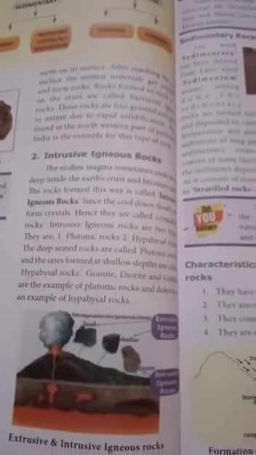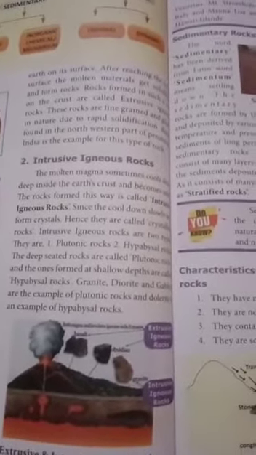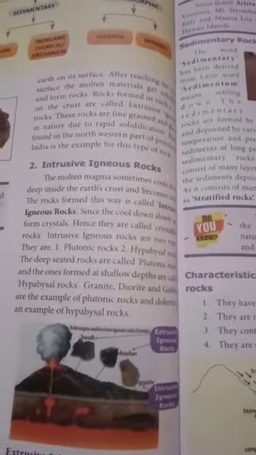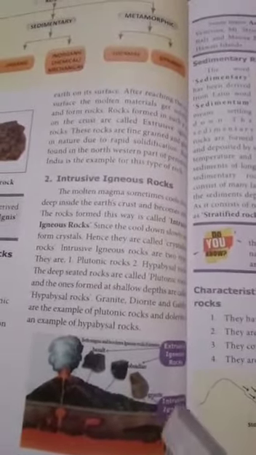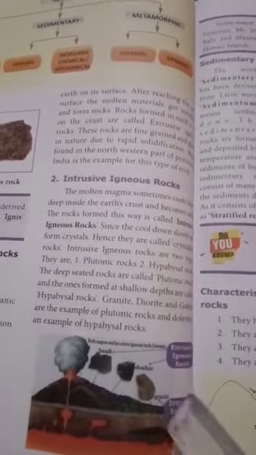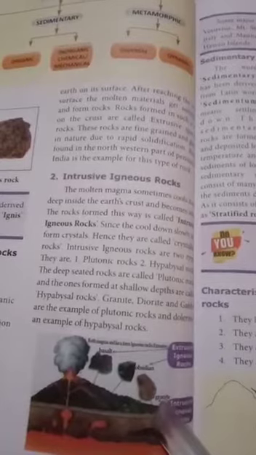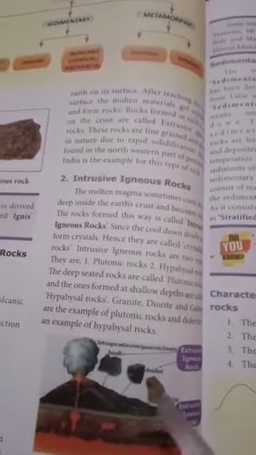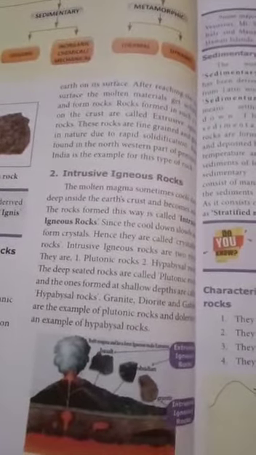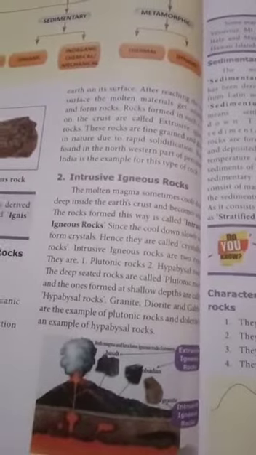Intrusive igneous rocks are also classified into two types: plutonic rocks and hypabyssal rocks. Very deep like this, lava that forms rock deep in the earth, we call plutonic igneous rocks.